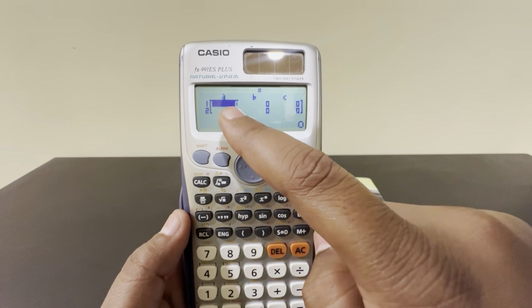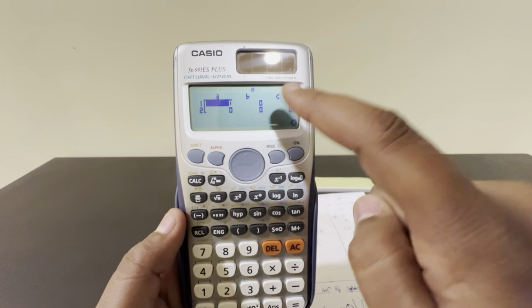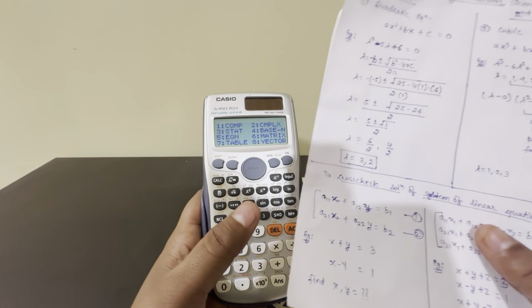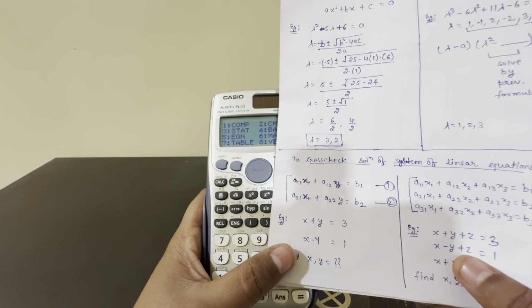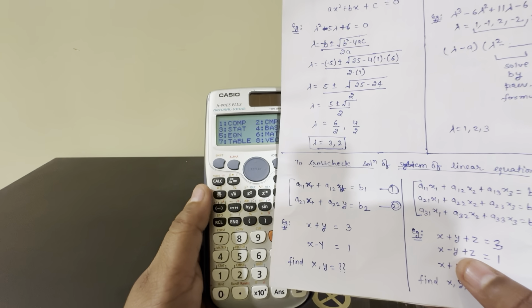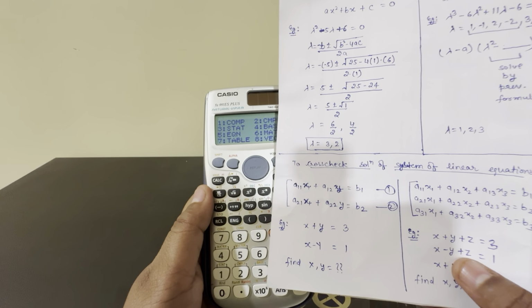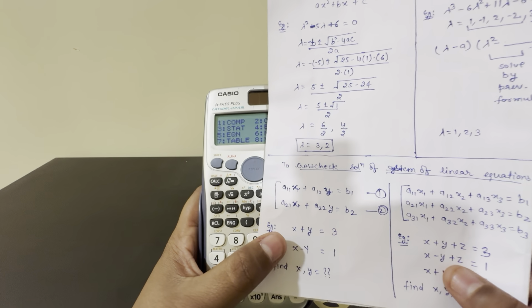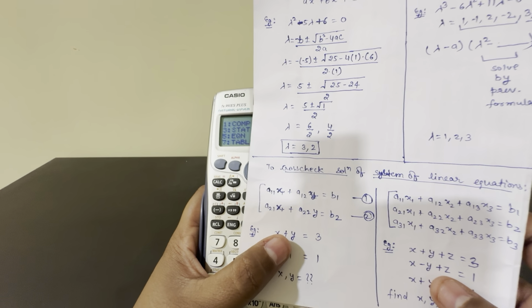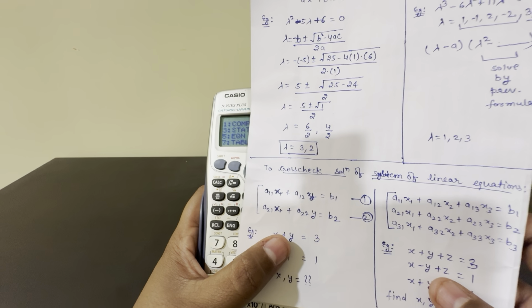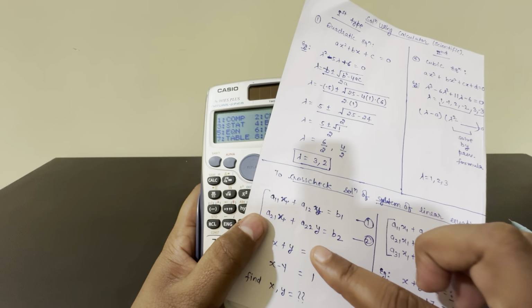Whatever the values of a, b, c are in the first equation. Let's suppose we have an example: x plus y equals 3 as the first equation and x minus y equals 1 as the second equation. So the a value is 1, the coefficient of x, the b value is the coefficient of y, that is also 1, and the c value is 3.